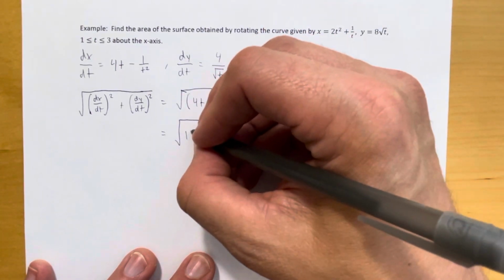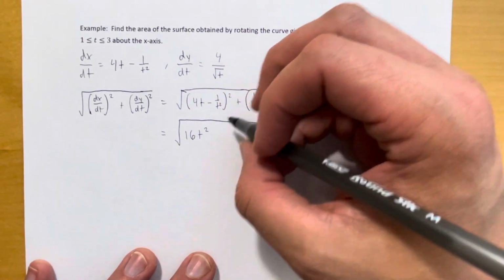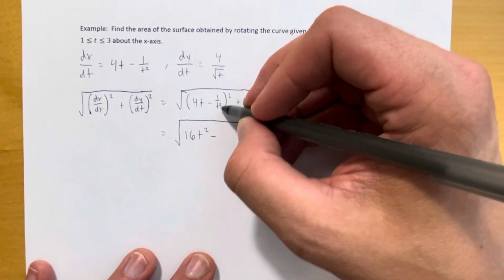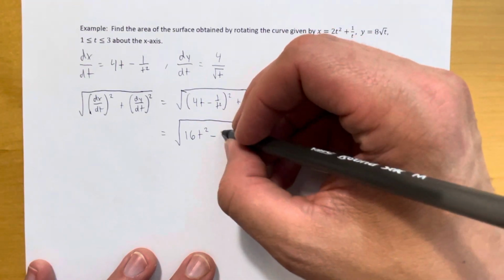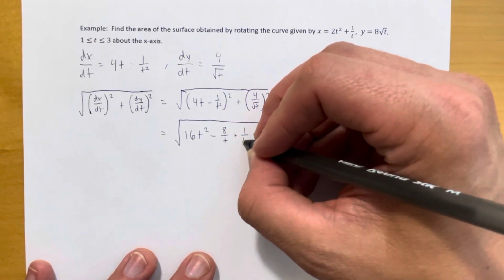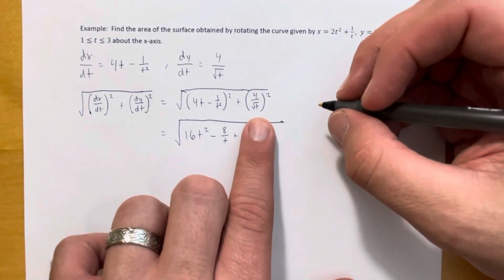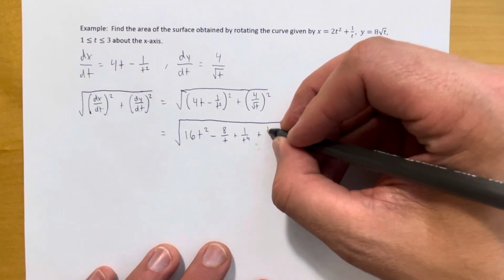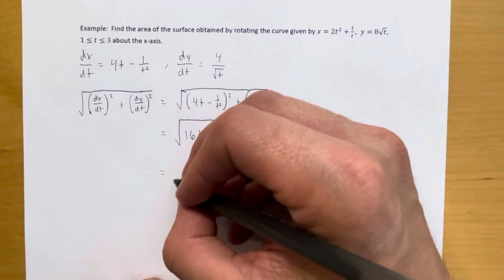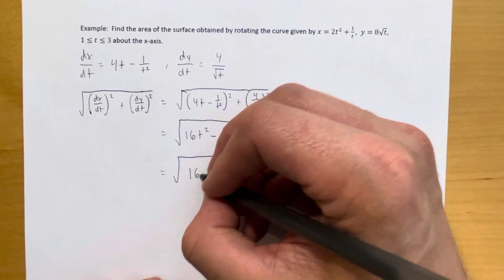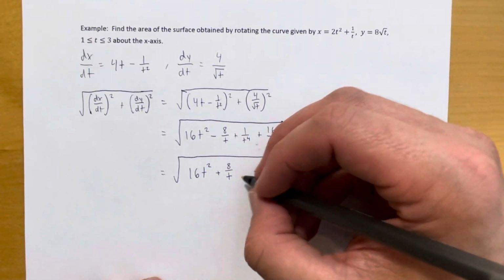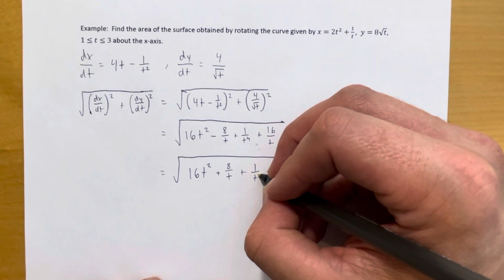So when I square that, I get 16t squared minus, so if I multiply this to that, I'm going to get 4 over t, but then it's going to happen again. So that becomes minus 8 over t there, plus 1 over t to the 4th. And then when I square this guy, I'm going to get plus 16 over t. So here I have two like terms I can combine. This becomes the square root of 16t squared plus 8 over t plus 1 over t to the 4th.